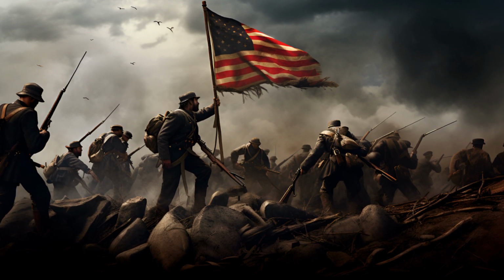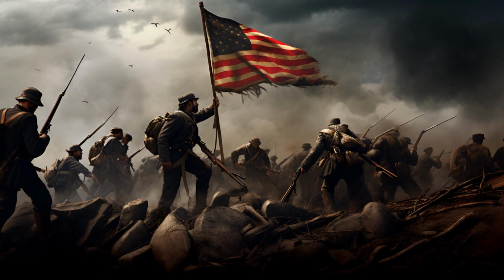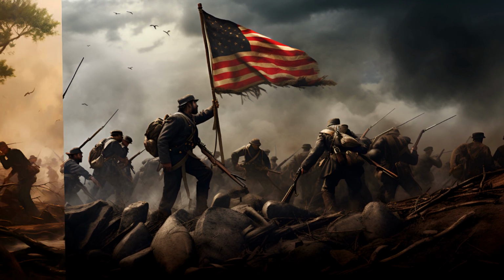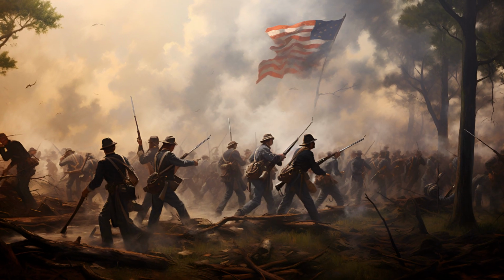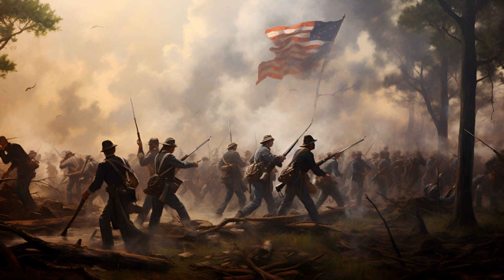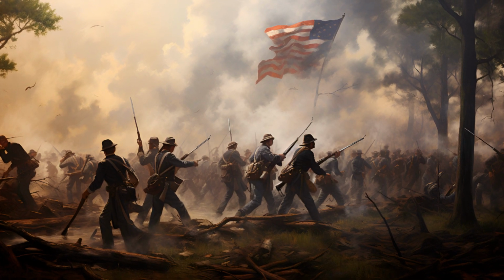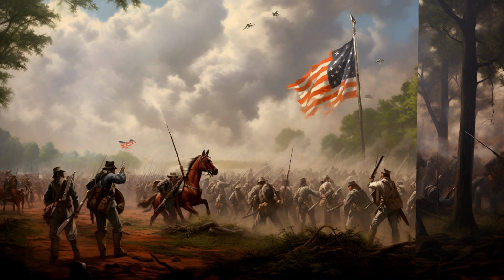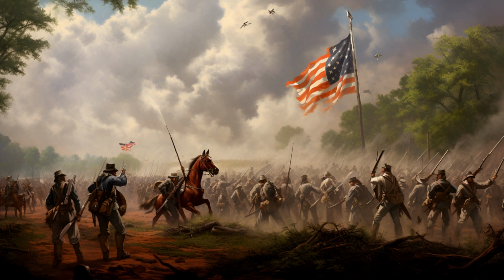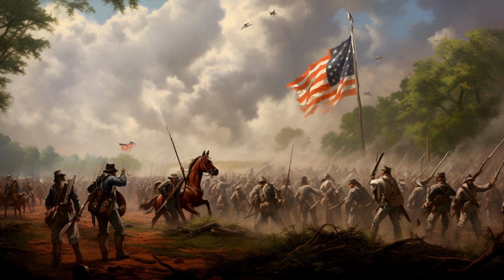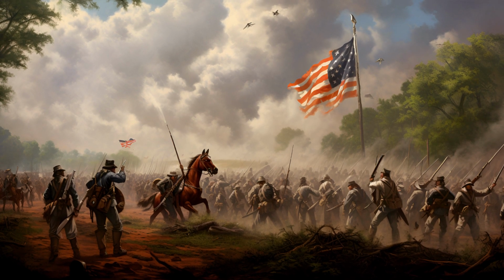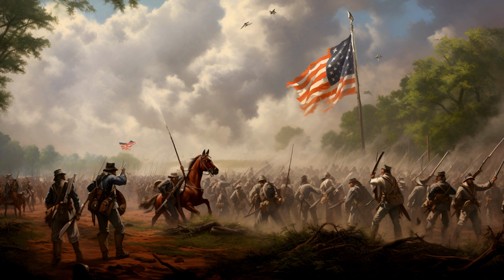The battle began with a surprise Confederate attack that initially caught the Union forces off guard. However, Grant's tenacity and ability to rally his troops turned the tide. After 2 days of intense fighting and heavy casualties on both sides, the Union emerged victorious. The Battle of Shiloh demonstrated the high cost of the war and the determination of both armies, setting the stage for more brutal battles to come.